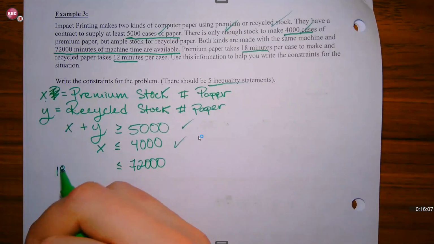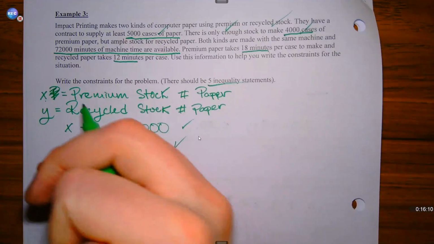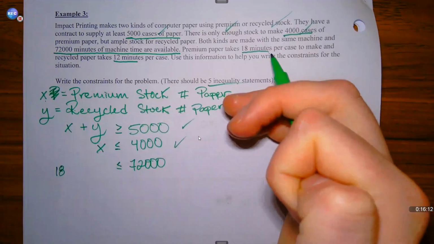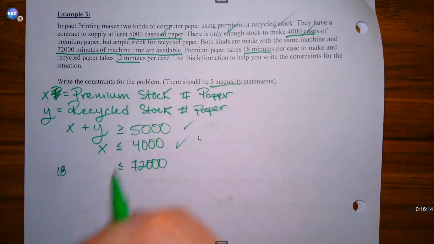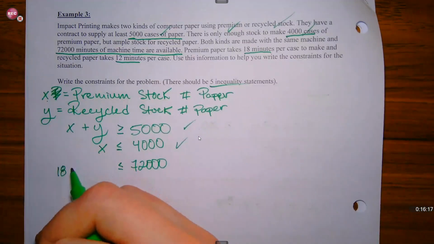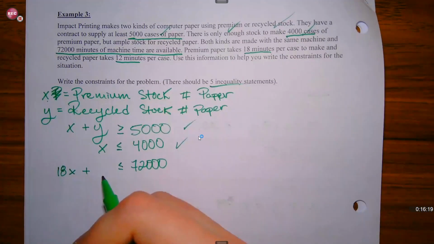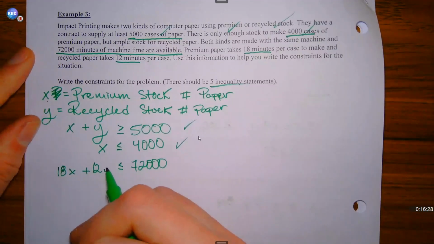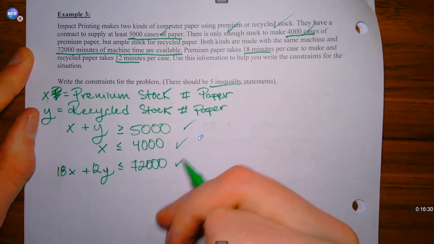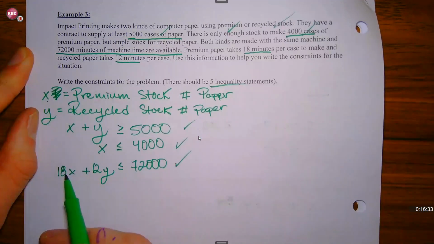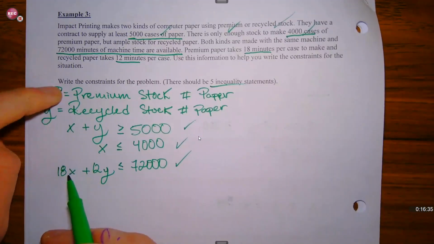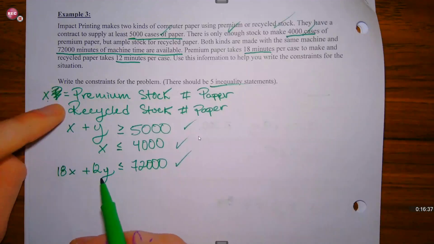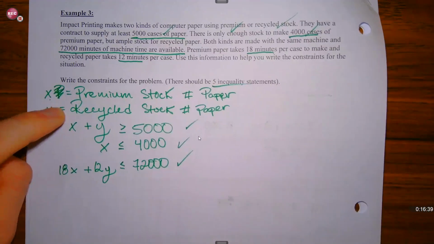Let's put 18 here. But what does 18 represent? Well, it represents premium. 18 minutes per case of premium paper. Okay, so premium is what we're going to use X for here. But then, we put 12 because that's also going to be minutes. And what letter do we use for recycled paper, because it takes recycled paper 12 minutes? We're going to use Y. And then all of a sudden we have a linear constraint that says the total amount of time I spend with the premium stock paper plus the total amount of time I spend with the recycled paper has got to be less than or equal to 72,000.